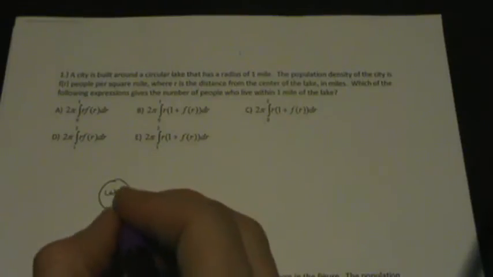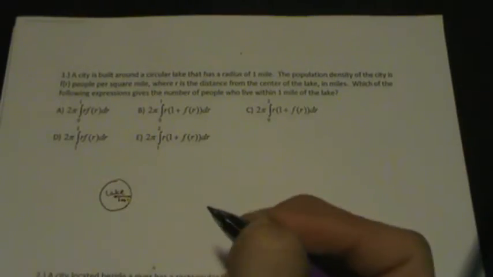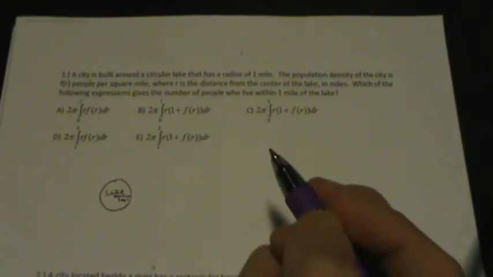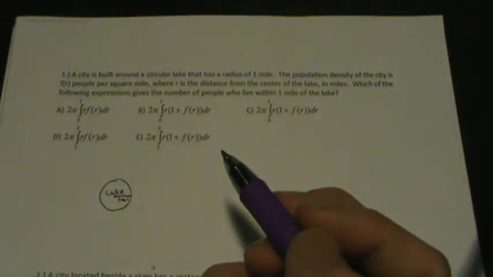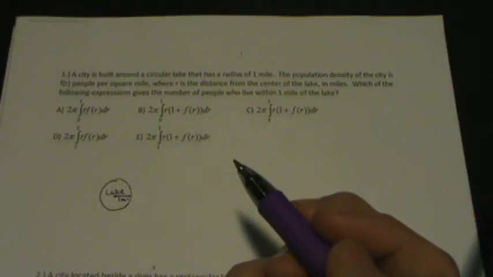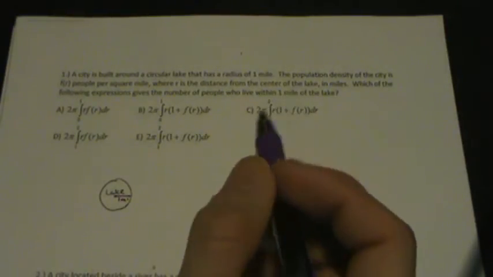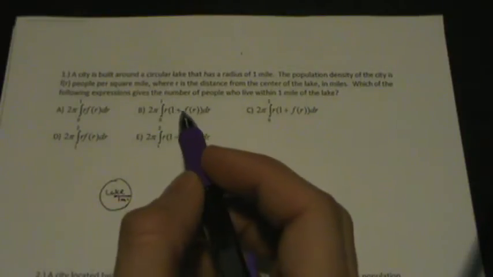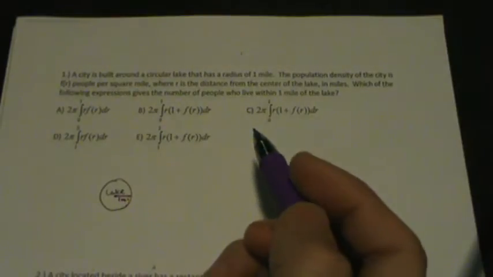It says a city is built around a circular lake that has a radius of 1 mile. So I have a circle here for the lake, and what I'm going to do is make that 1 mile. The population density of the city is f of r people per square mile, where r is the distance from the center of the lake in miles. Which of the following expressions gives the number of people who live within 1 mile of the lake?